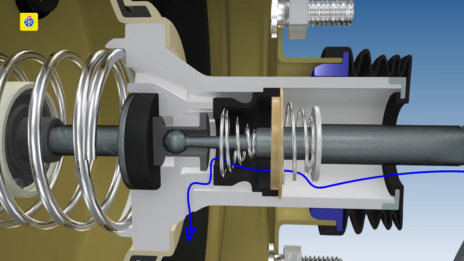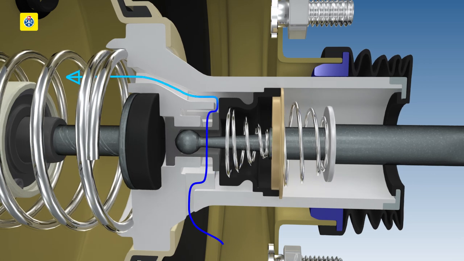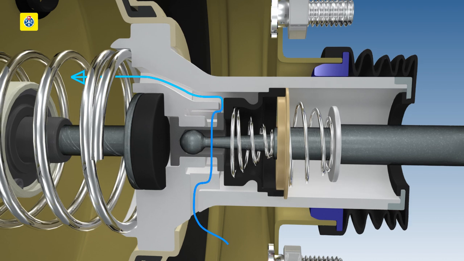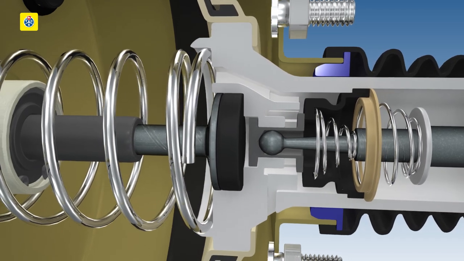reached. When the pedal is released, the communicating passage between the two chambers opens, allowing pressure from the working chamber to flow into the vacuum chamber.